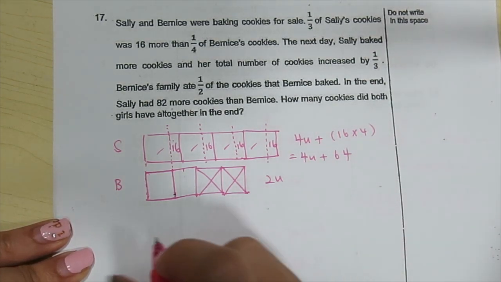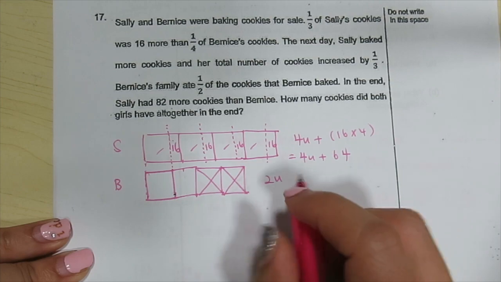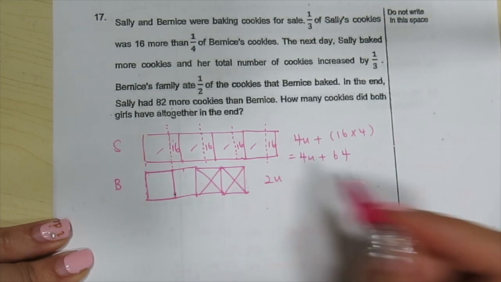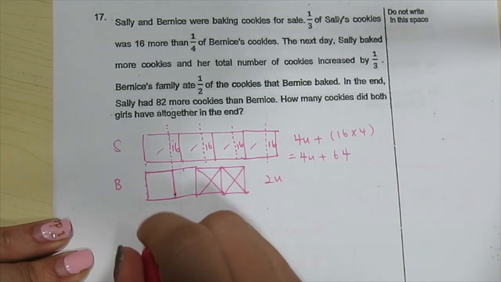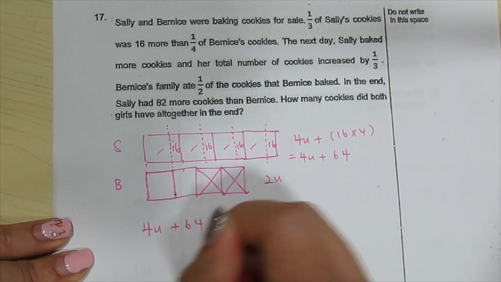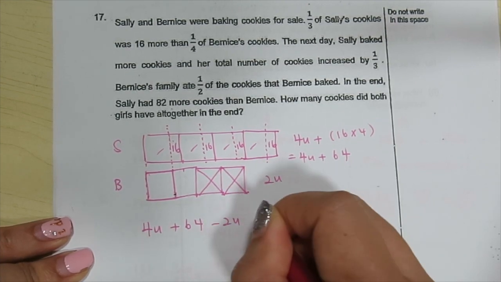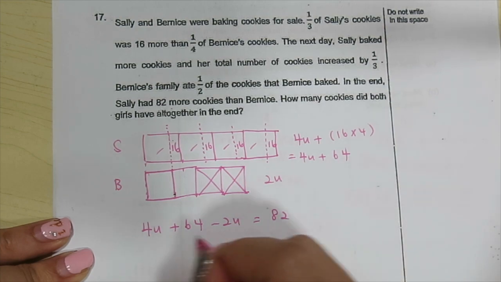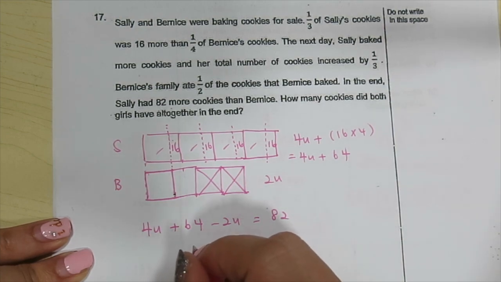So the difference between the two of them is 82, means that this minus this is 82. So 4u plus 64 minus 2u is equal to the difference, Sally minus Bernice.